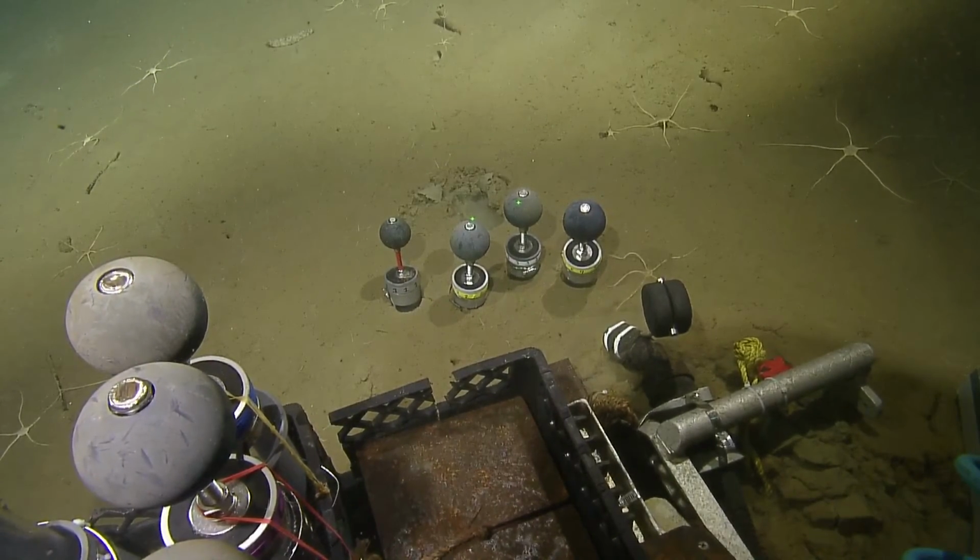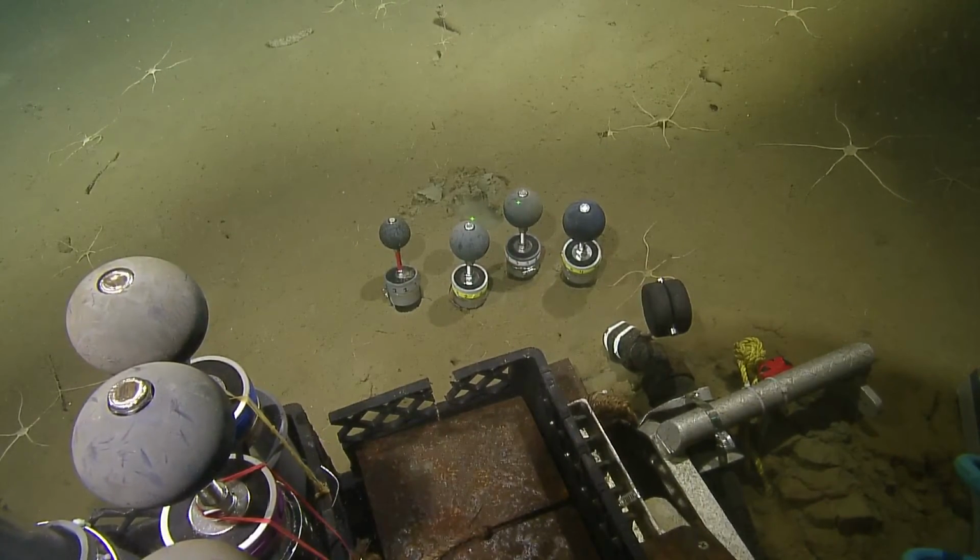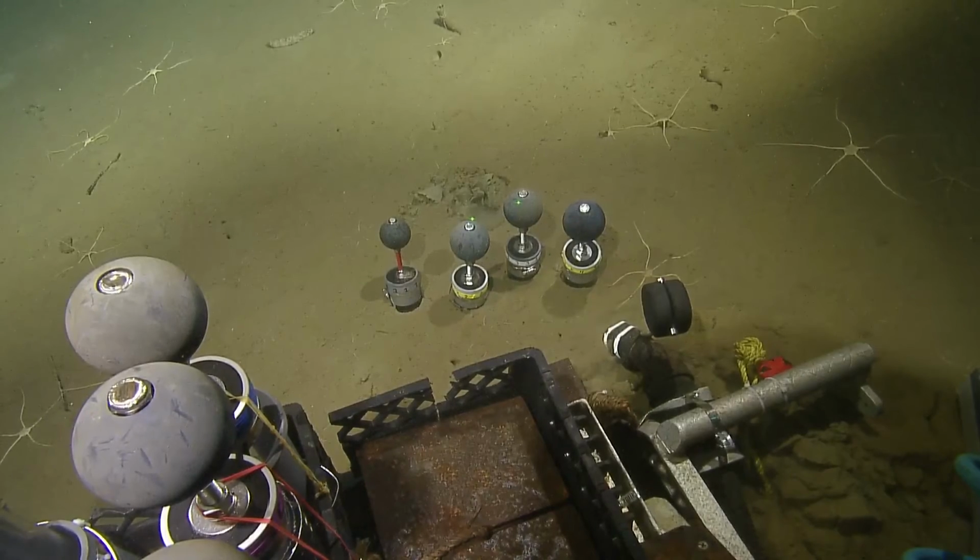Stay. Oh, that's precarious. Yeah. Back where it was.